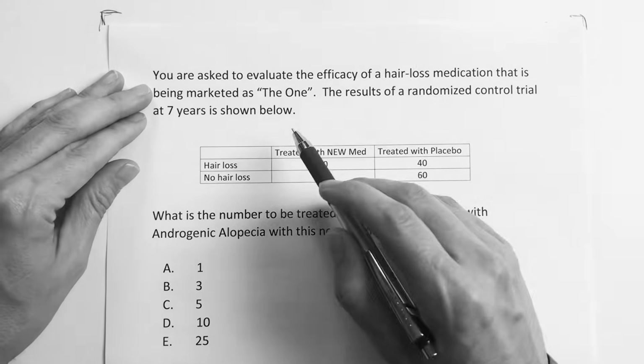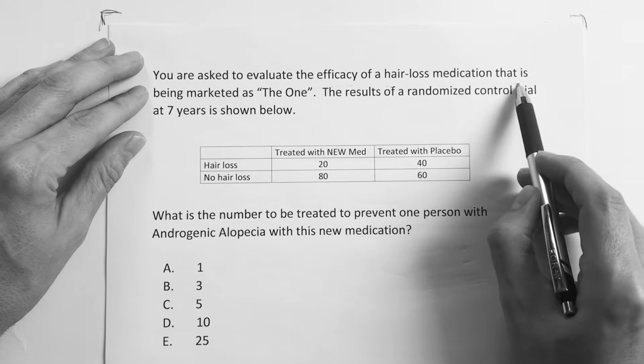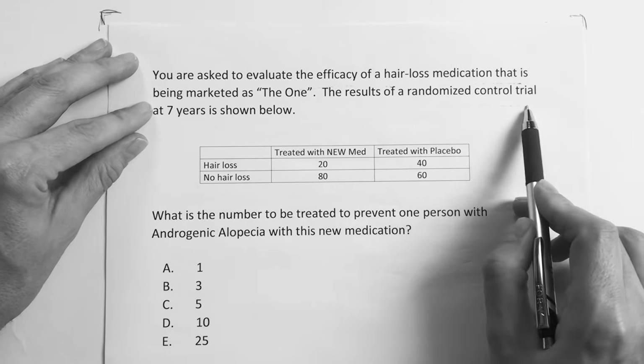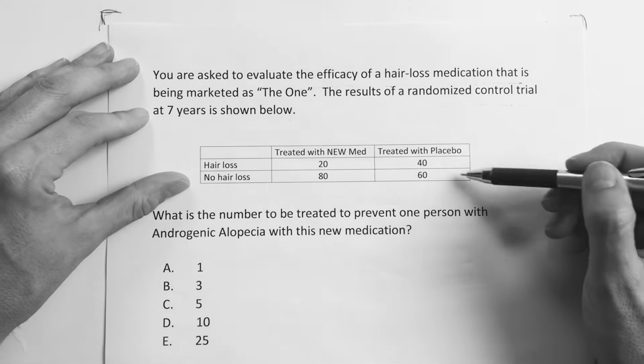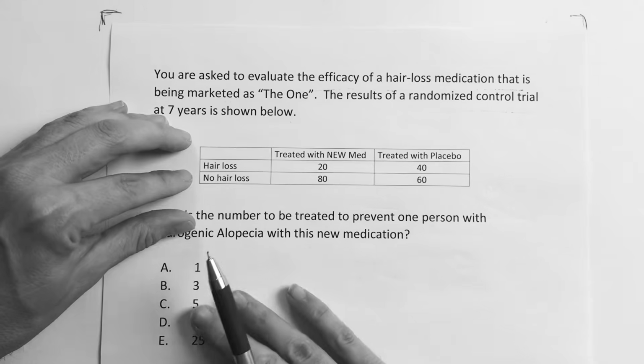This question says, you are asked to evaluate the efficacy of a hair loss medication that is being marketed as the one. The results of a randomized control trial at 7 years is shown below. Okay, I got a little box here. So, okay, I'm not seeing any of this chi-square stuff. Good.